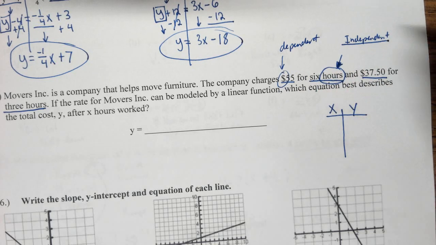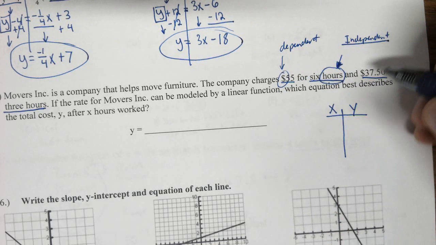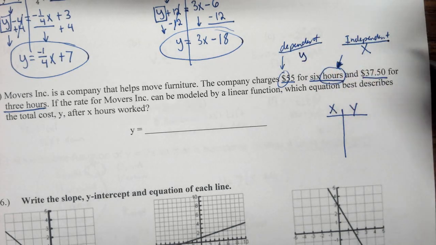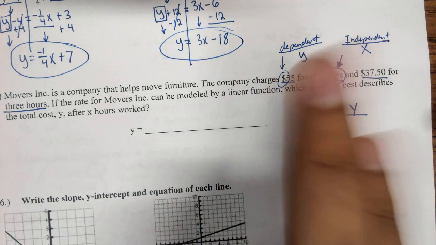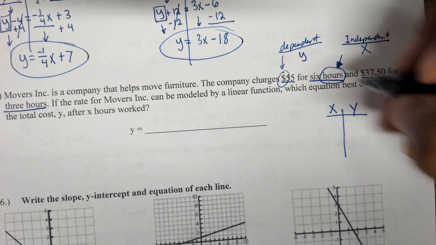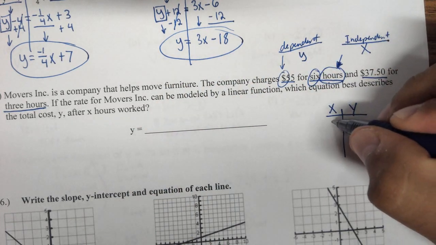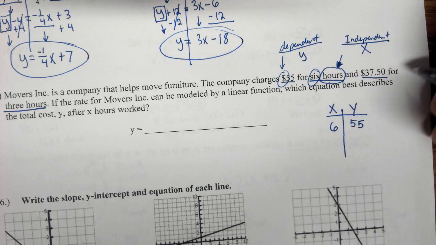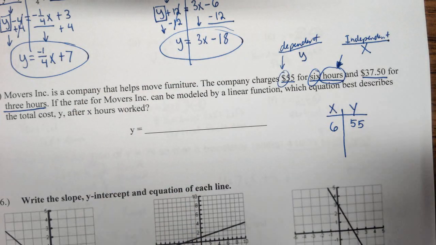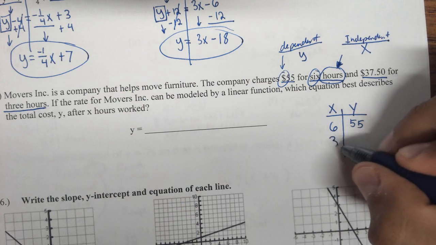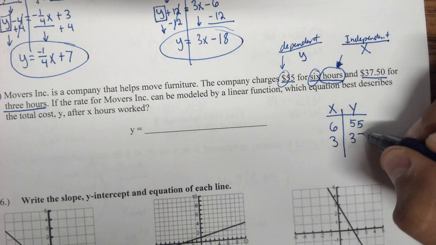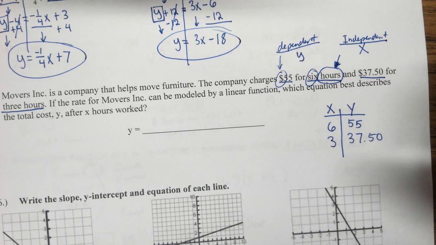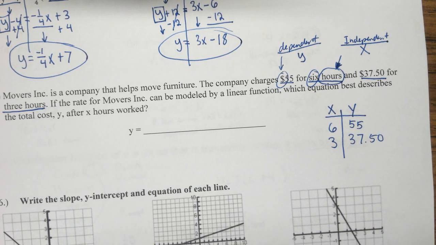In algebra, independent and dependent have a certain letter. Independent is always going to be your x values. Dependents are always going to be your y values. So really these values here are flip-flopped. We need to flip those back. So here we have 6 hours, so 6 needs to go in for x, and the 55 needs to go in for your y. And then same thing, we have 3 hours for 37.50. Okay, so we can set up our proportions this way, and then we would find our equation.